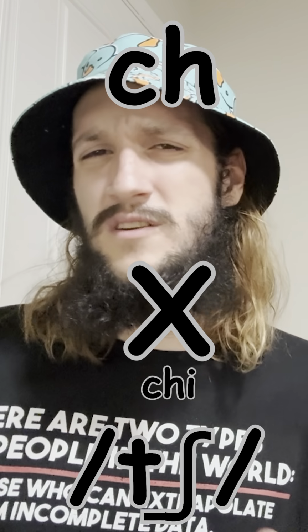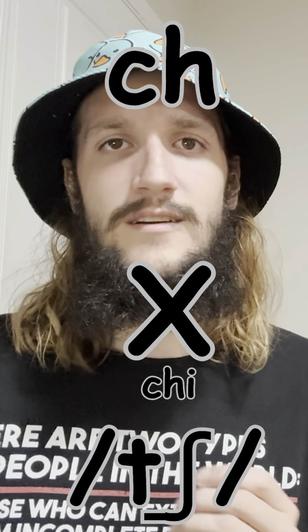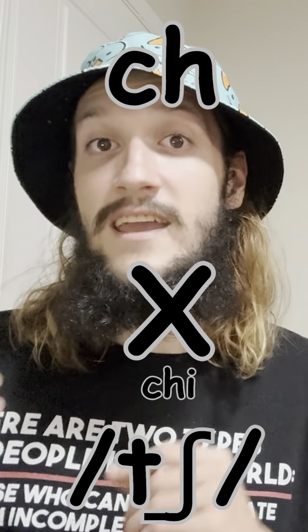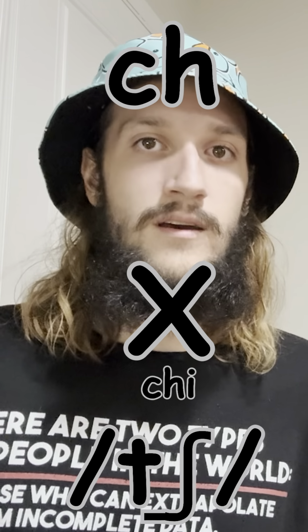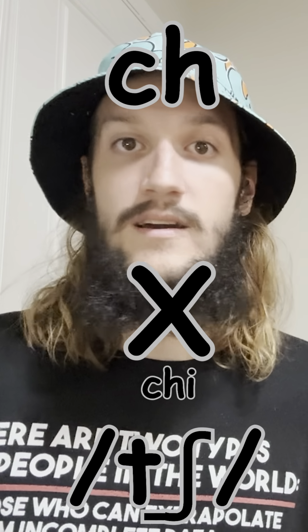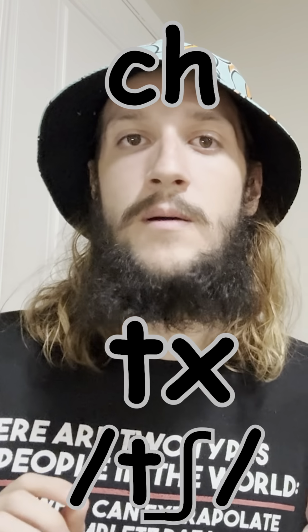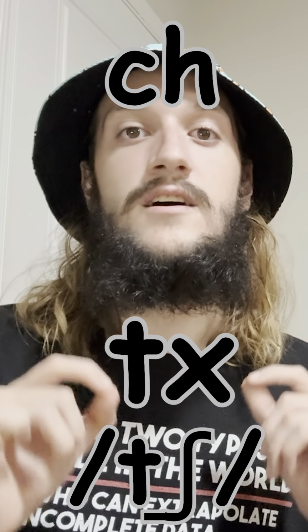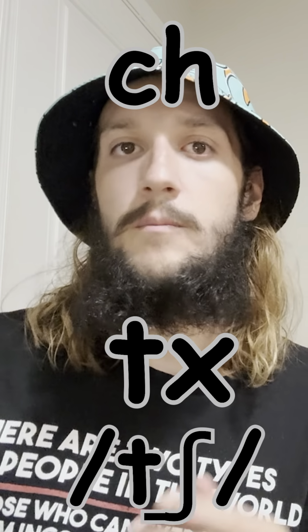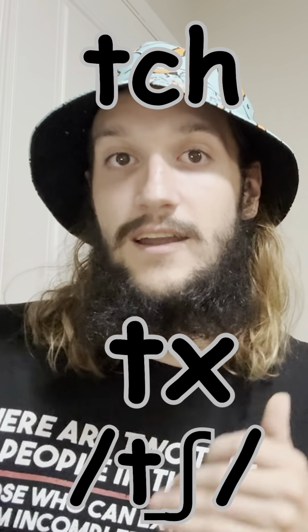This one always felt weird to me. The sound ch doesn't have anything to do with the letter C. If anything, it's T followed by the sh sound. It's properly represented in the International Phonetic Alphabet, as well as Basque, where, if you remember, the X letter makes the sh sound. English does sometimes acknowledge this by occasionally spelling it TCH.